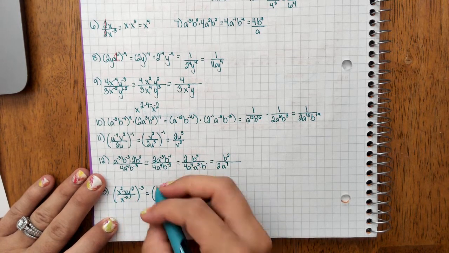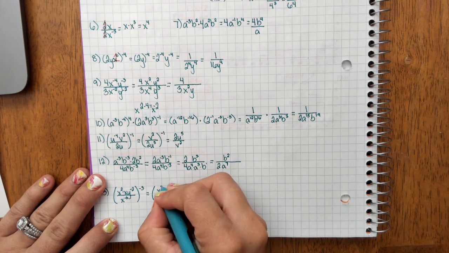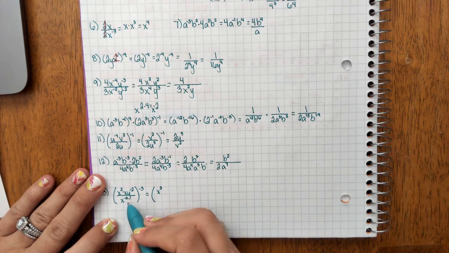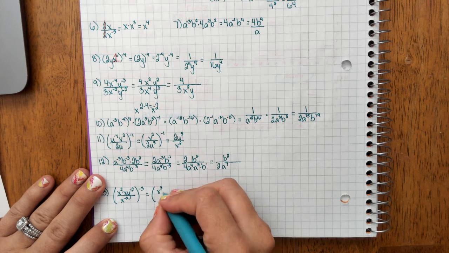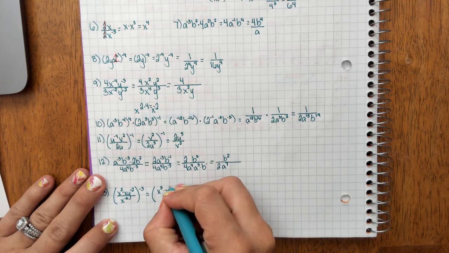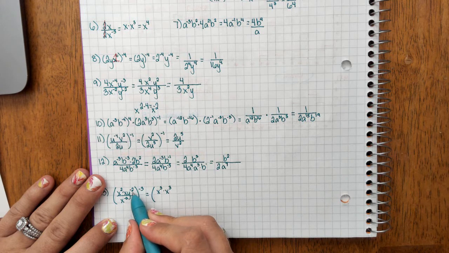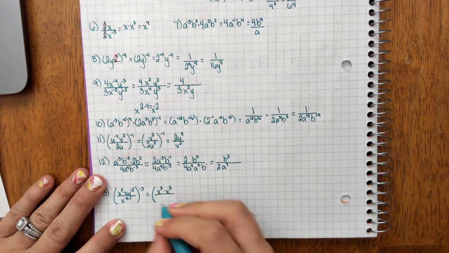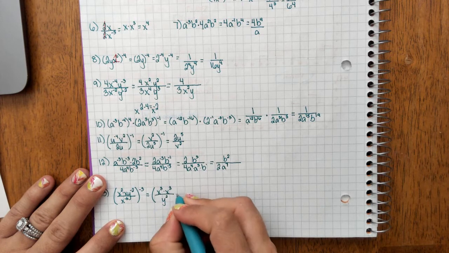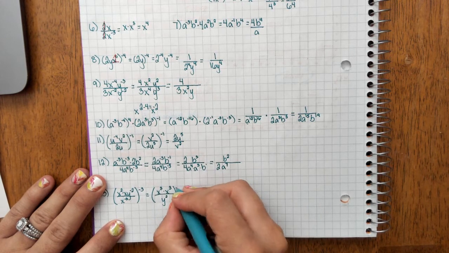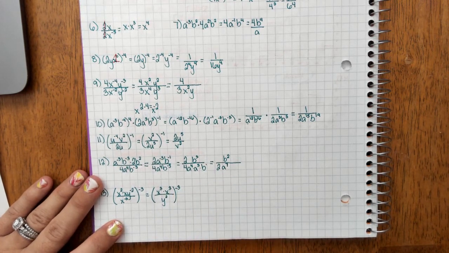x squared times x becomes x to the 3rd. This negative 3 on bottom moves to the top, so times another x to the third, and this negative 2 in my numerator for my y moves to the bottom, with the negative 3 still outside.